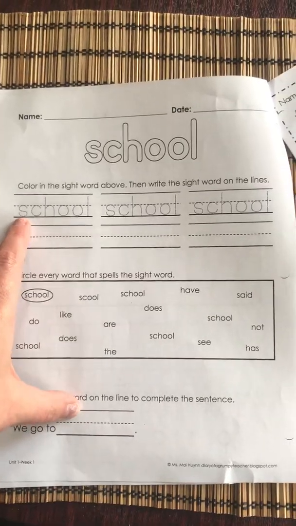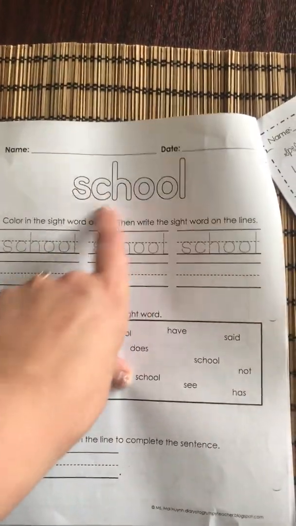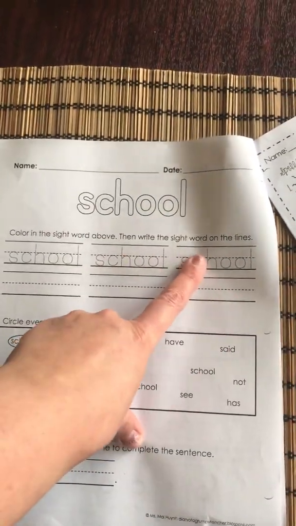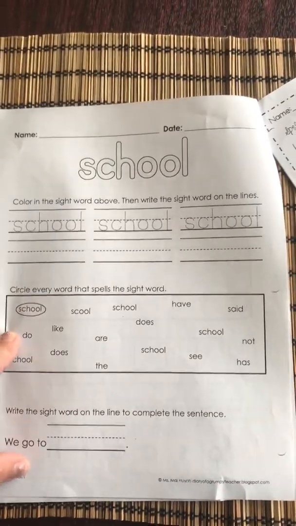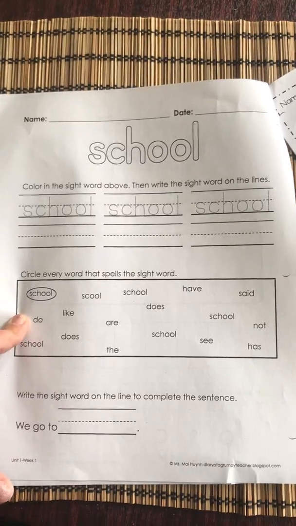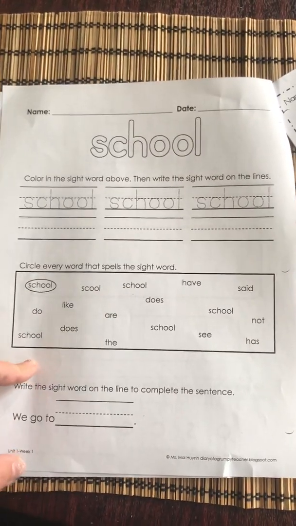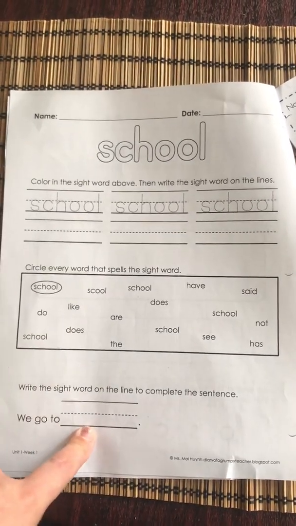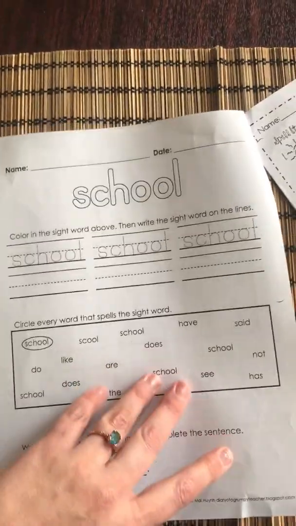So you're going to color in the sight word right up here, and then write the sight word on the lines so you can trace it and then write it. And then you're going to circle every word that spells the sight word, so all the schools you find, and then write the sight word on the line right here to complete the sentence.